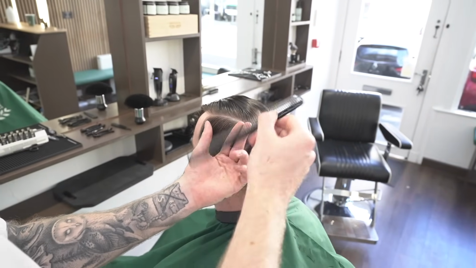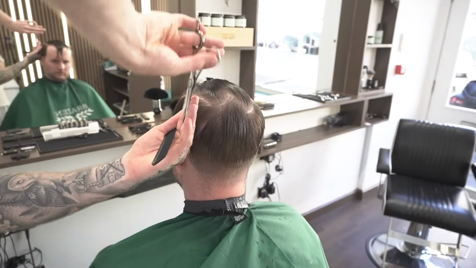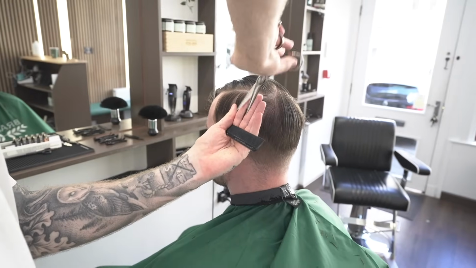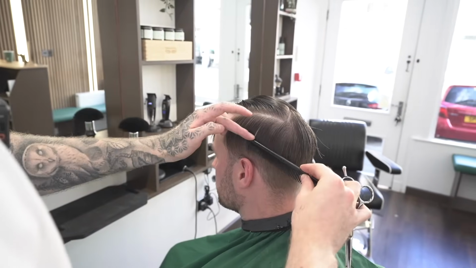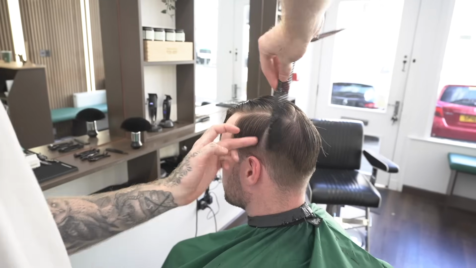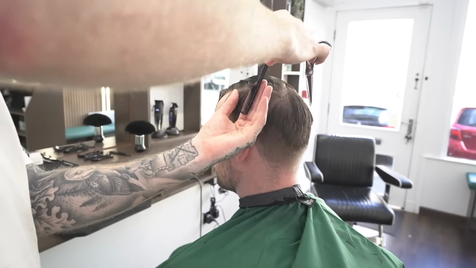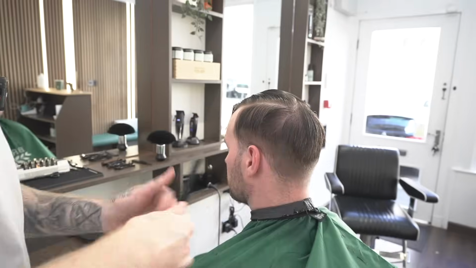We can see this little bit of weight that's been building up since the last haircut. There's not actually too much to take off. You can just see this corner that's built up. Maybe come like this way.